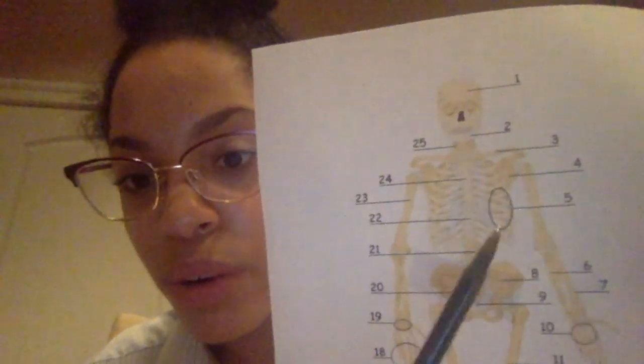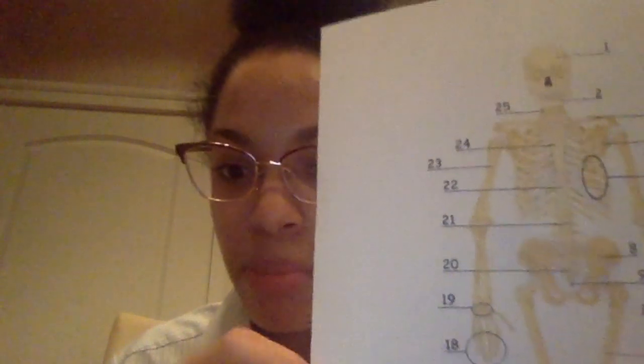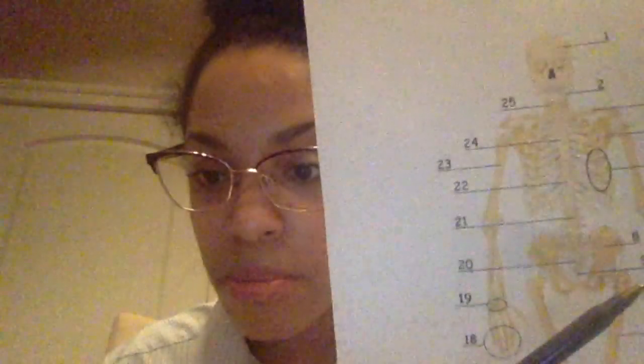And then on to the fourth bone type, the flat bones. Flat bones protect internal organs, and they also serve as areas of attachment for muscles. Flat bones include the ribs, the sternum, the scapula, as well as the pelvis. You can see the pelvis is pretty flat. All right, so those are all the bone types.